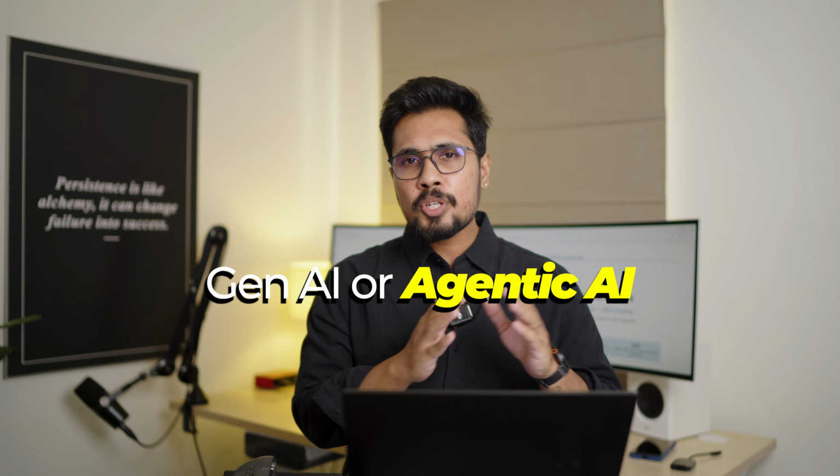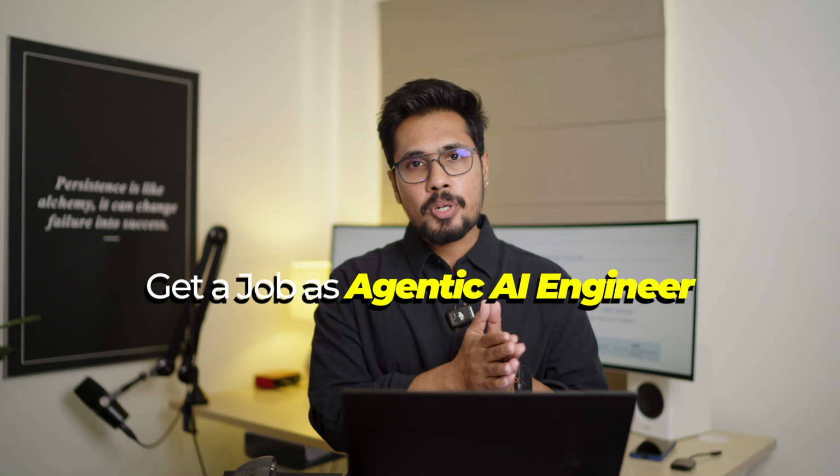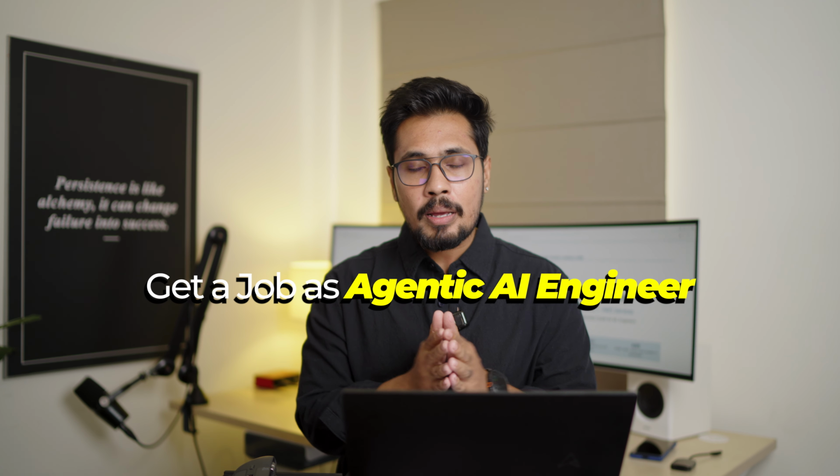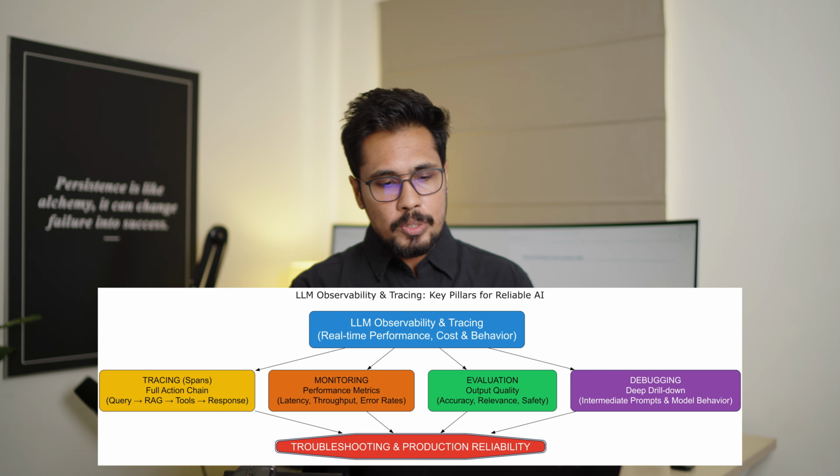Building scalable generative AI or agentic AI solutions is mandatory in order to get a job as a generative AI engineer or an agentic AI engineer. So for that, MLOps and LLM Ops are essential. Come on, have a look over the screen.